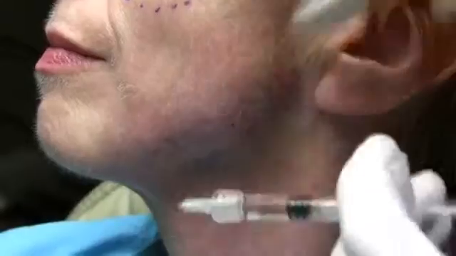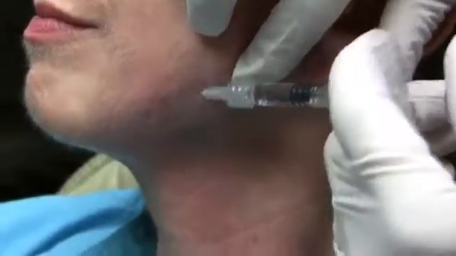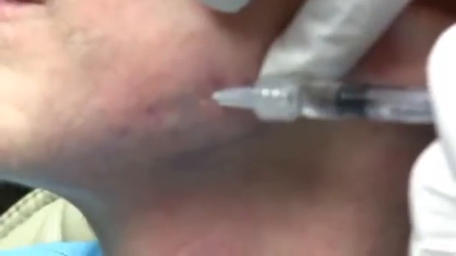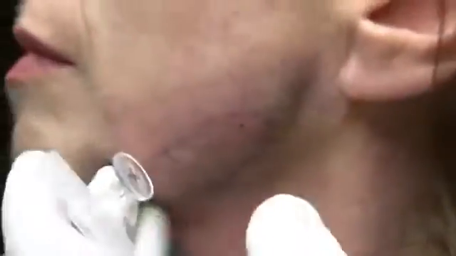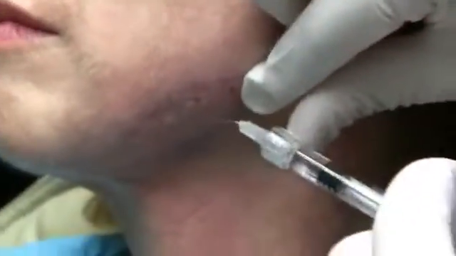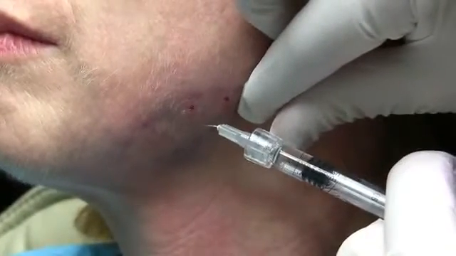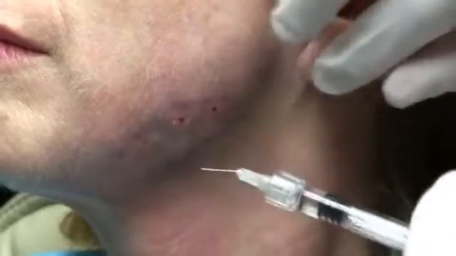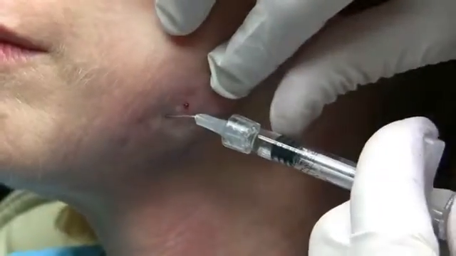And this is Perlane, which is a large particle filler, so it should provide a nice consistency as well as longevity for this area. Now remember, most patients do have a mandibular notch, so I don't need to obliterate this entire region.